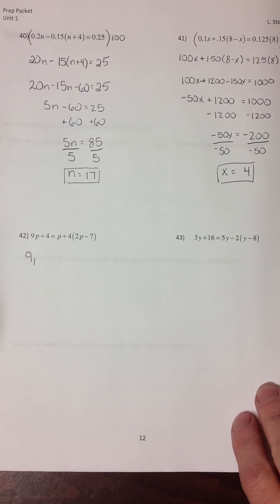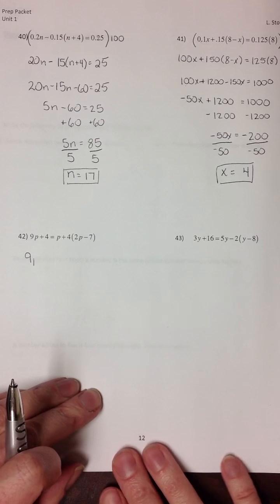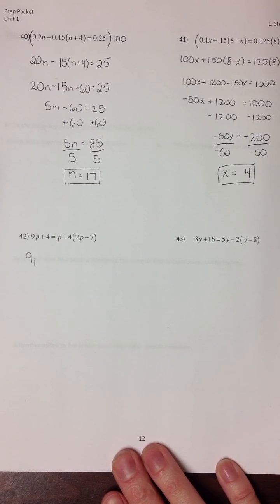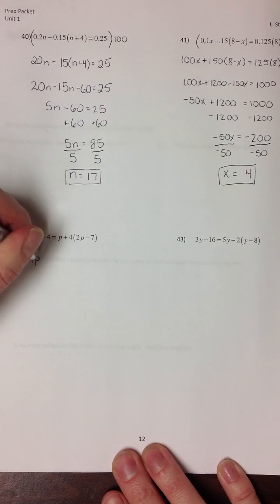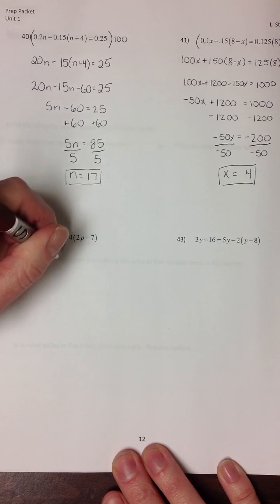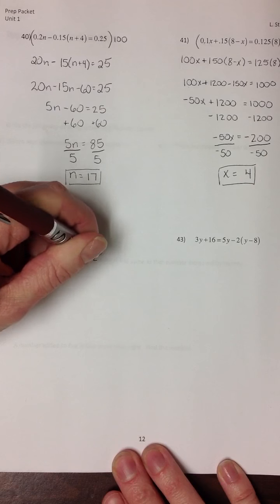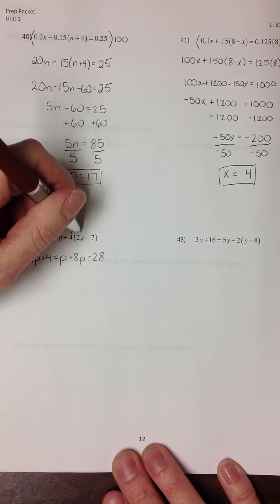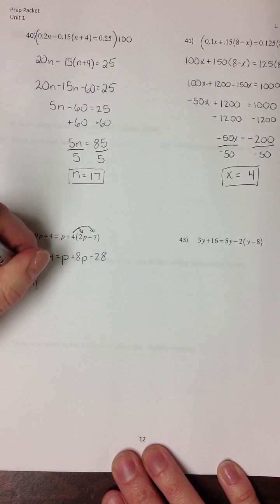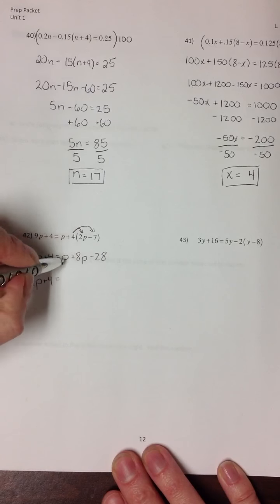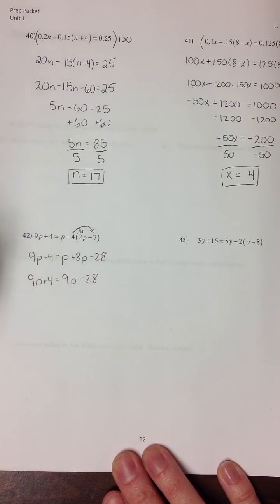These next couple of problems will give us some examples of what happens when problems have no solution or all real numbers as their solution. So we still solve these in the same way. Our first step in this problem is the distributive property, distributing the 4 to the 2p and the negative 7. Then I'll combine my like terms on the right side to get 9p minus 28.